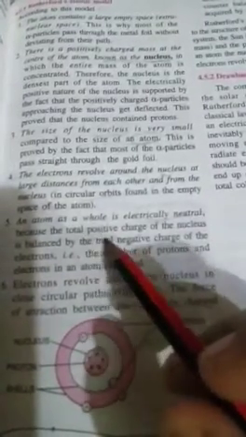An atom as a whole is electrically neutral because the positive and negative charges are balanced. The number of protons is equal to the number of electrons in an atom. That is why the atom is electrically neutral. The electrons revolve around the nucleus in circular paths known as orbits. You can see the electrons revolving in circular paths around the nucleus.